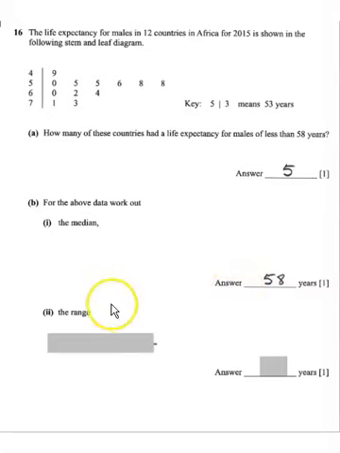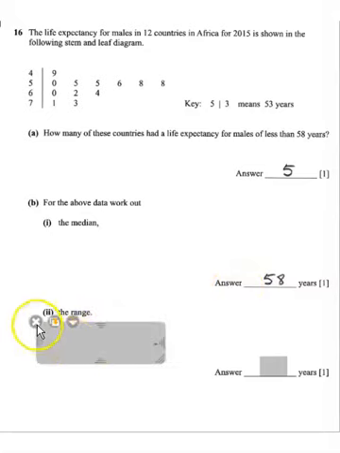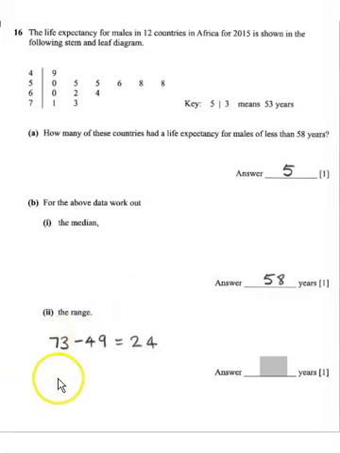Now we're looking for the range, which is the biggest take away the smallest. So the biggest is 73, and then we take away the 49, which is the smallest number. So that should equal 24. So the range is 24.